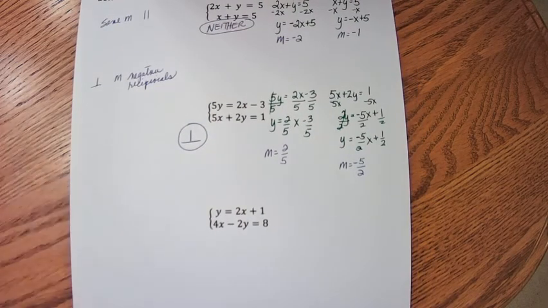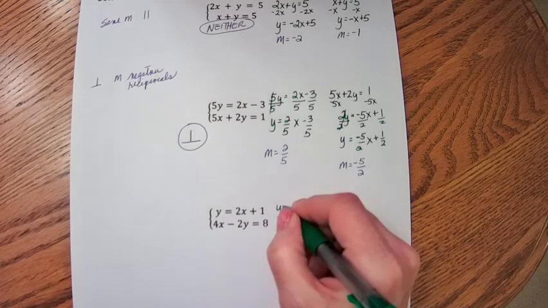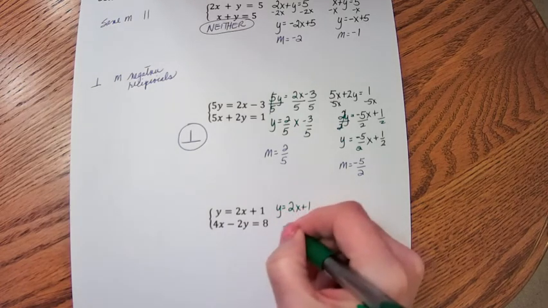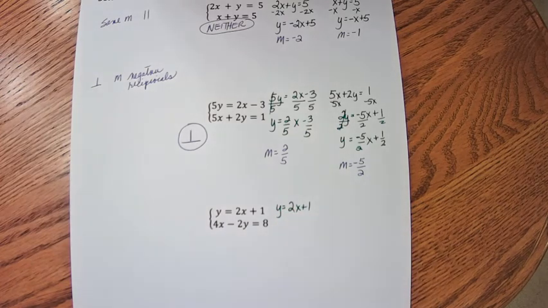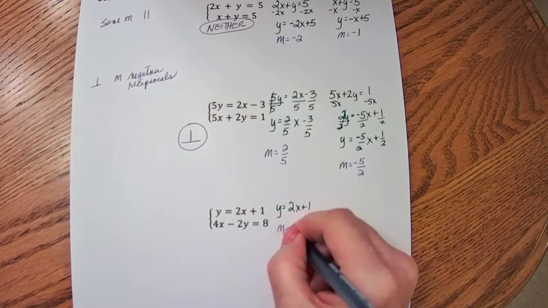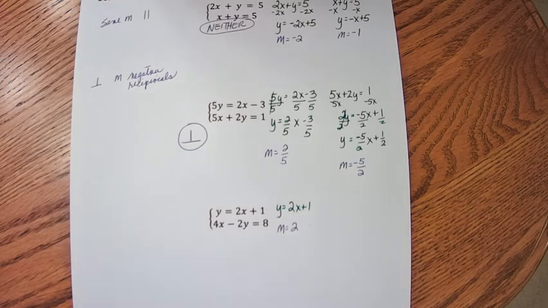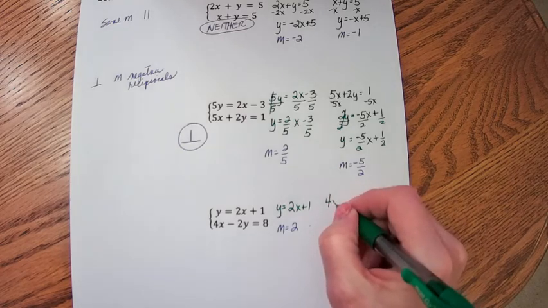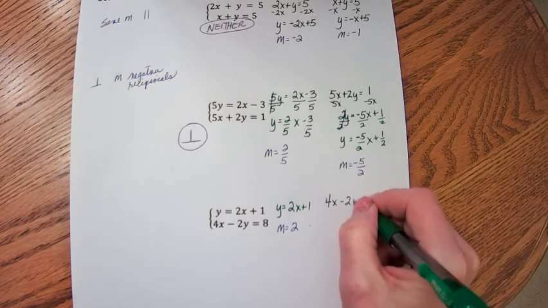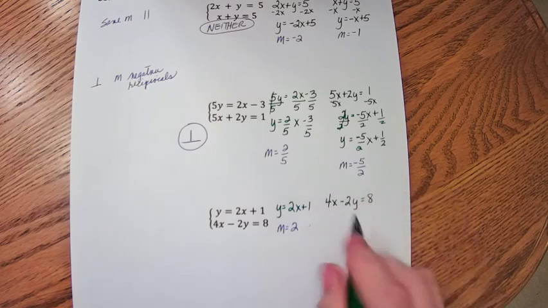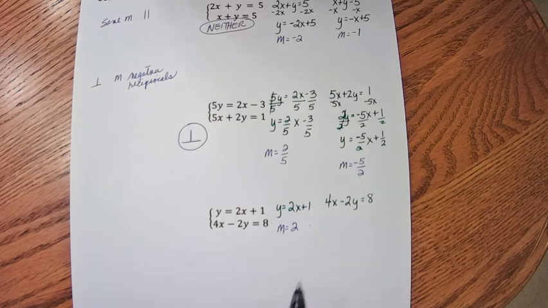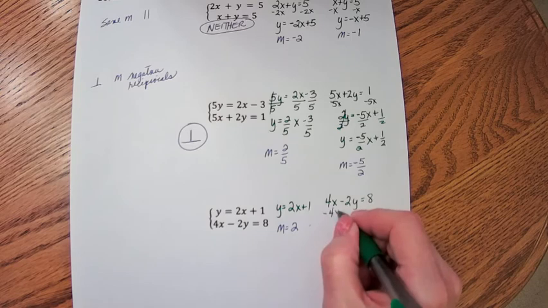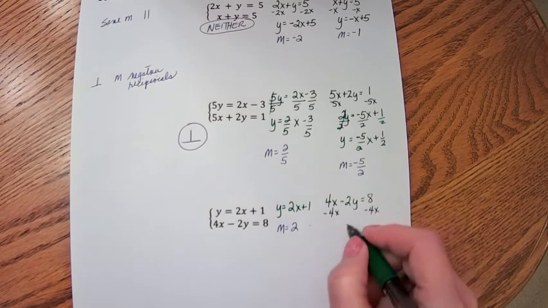And this last example here, well, this one is already in slope-intercept form, so we caught a break here. The slope of this line is 2. And here we have 4x minus 2y equals 8. We want to put this in slope-intercept form, so let's subtract 4x from both sides.